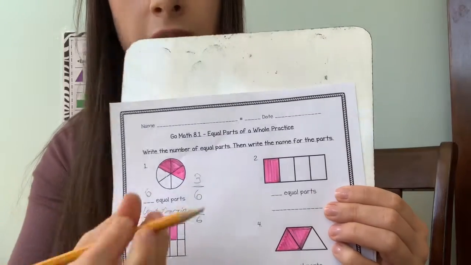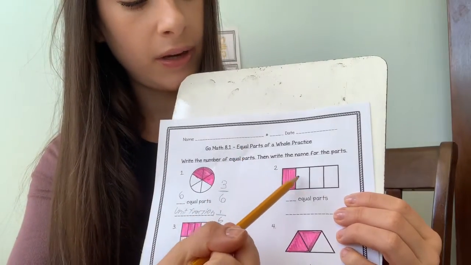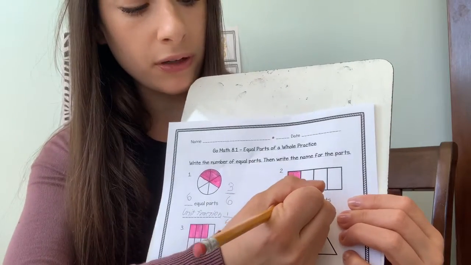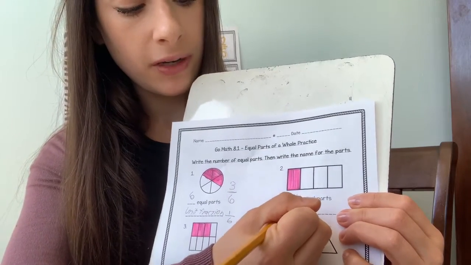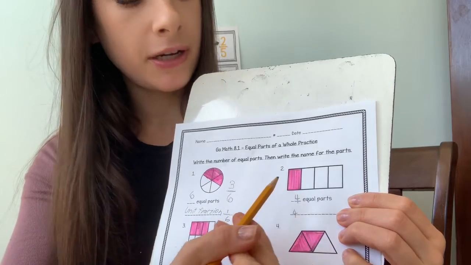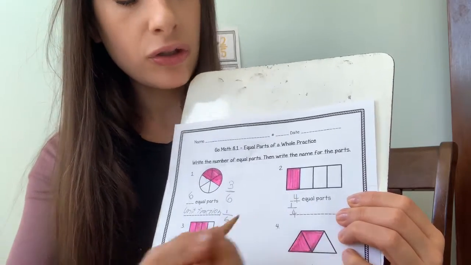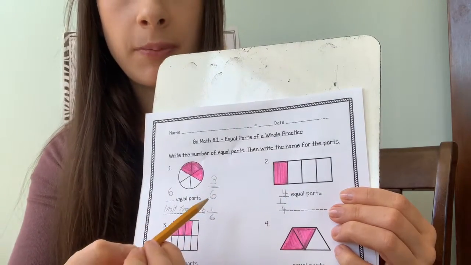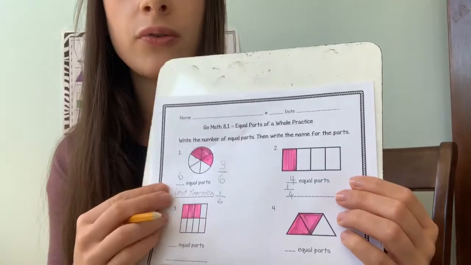Let's try this one. I'm going to start by counting how many equal parts I have. I have 4 equal parts. So I know my denominator is going to be 4. My pink part is 1. So 1/4 is the pink part, and 1/4 is also the unit fraction.